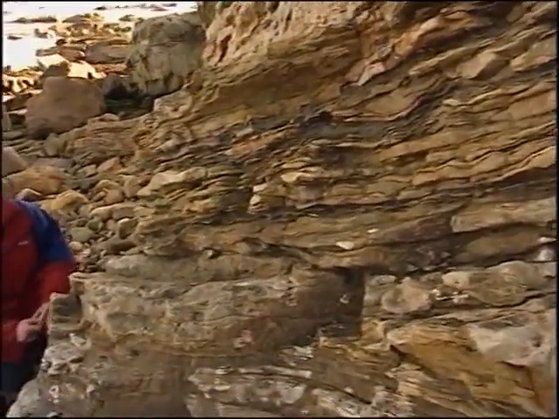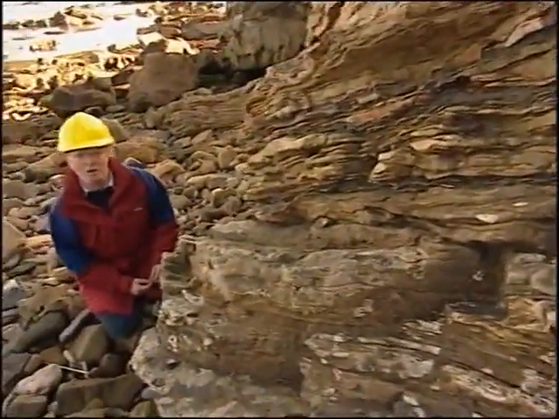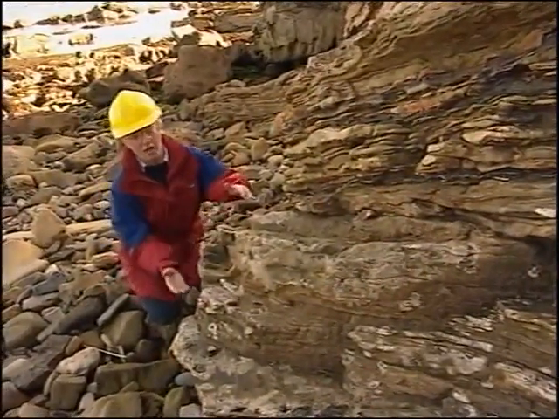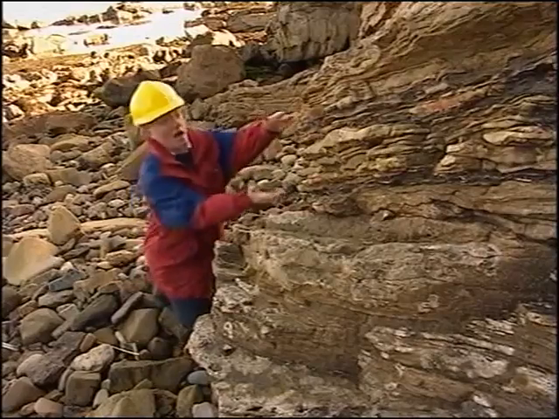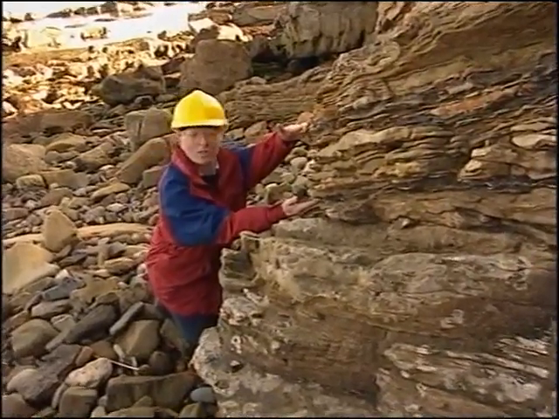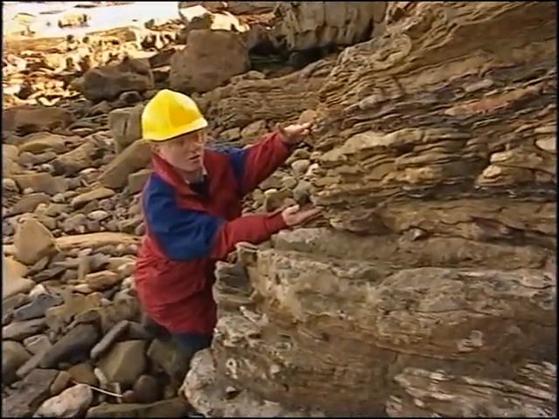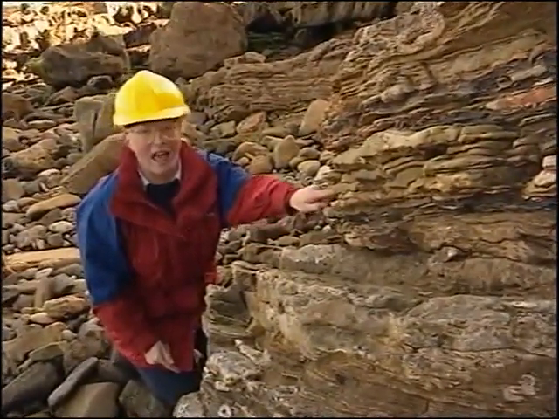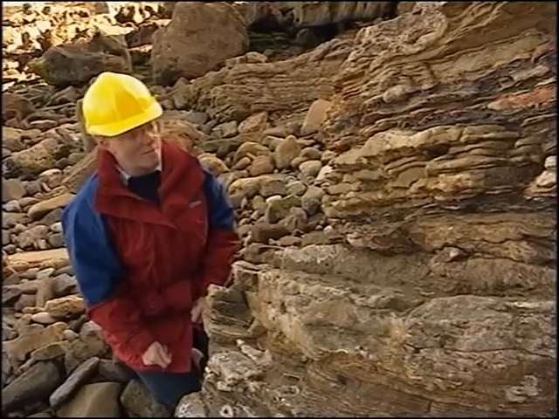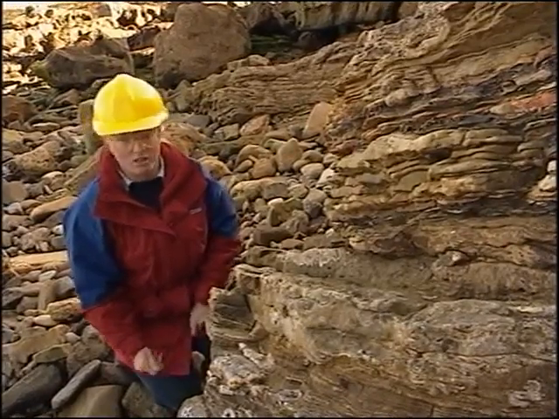These rocks show a feature very similar to one of those that we saw in the tidal channel. In the lowermost part, we have a sandstone unit. In the uppermost part, we have a unit which is much richer in mudstones. And in fact, we can see that there's several different layers of mudstones. I wonder how many mudstone layers there are. Let's try counting them.